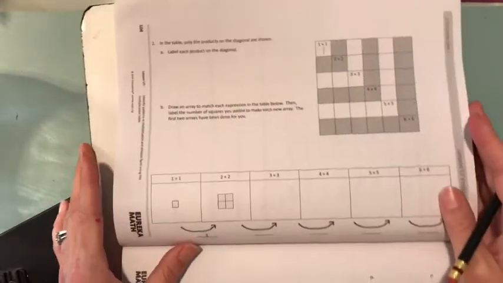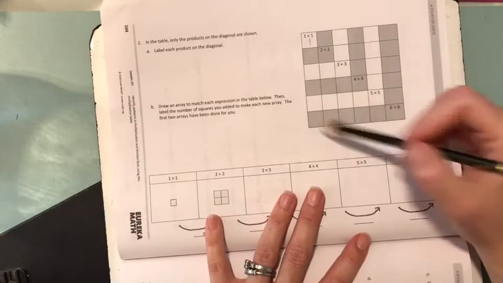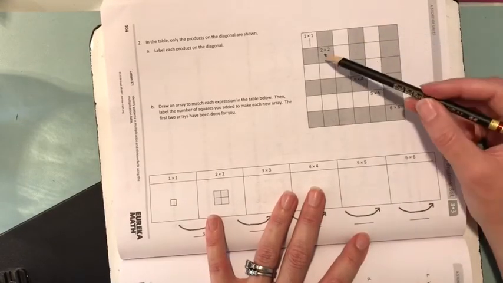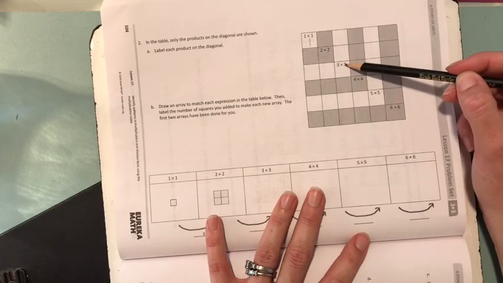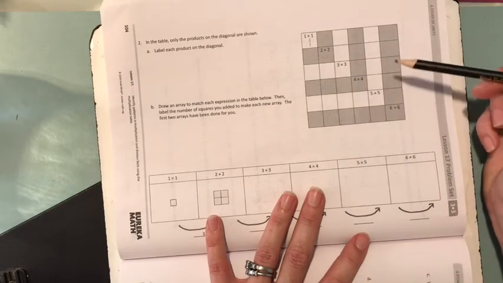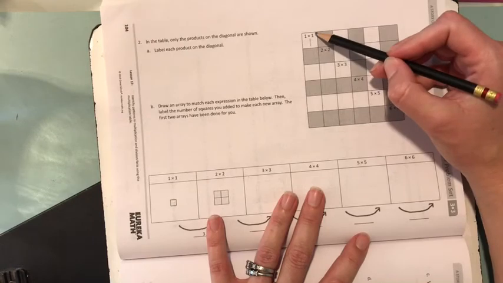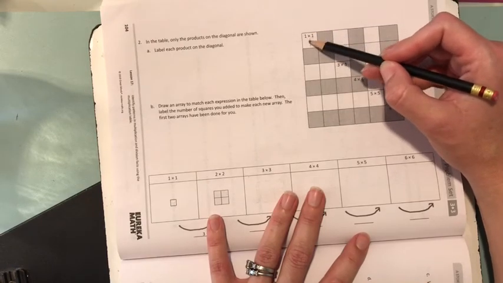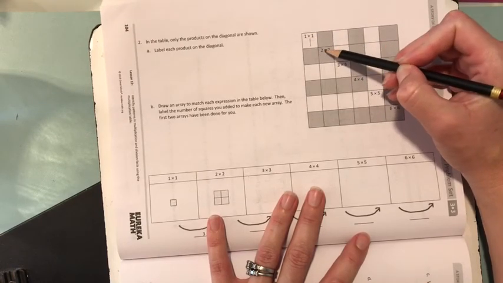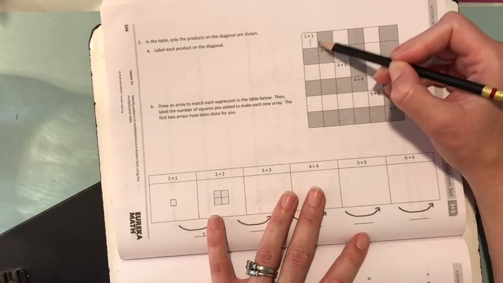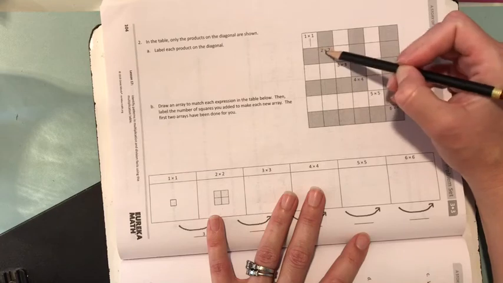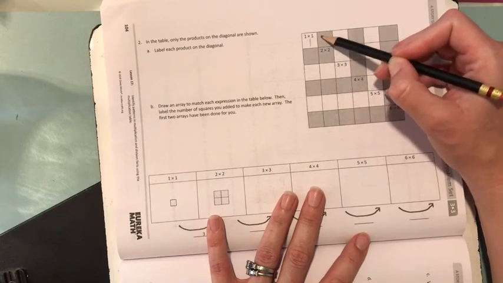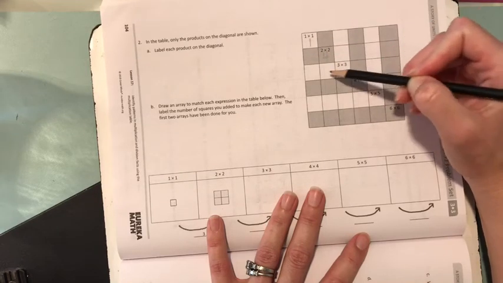You may cross out. Then on the next page, you will have a table here on the side, okay? And you are going to label the products of each of these multiplication equations. So what's 1 times 1? Well, I have 1 square, so I know that that's 1. What's 2 times 2? Well, I have 2 squares up here and 2 squares down here, so I know 2 rows of 2 equals 1, 2, 3, 4, and then so forth.